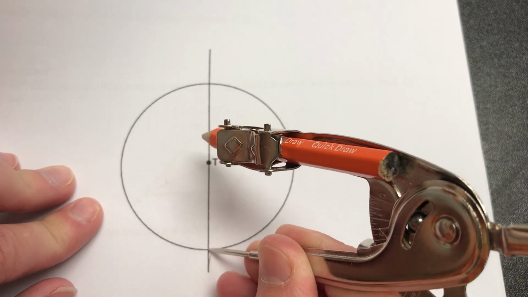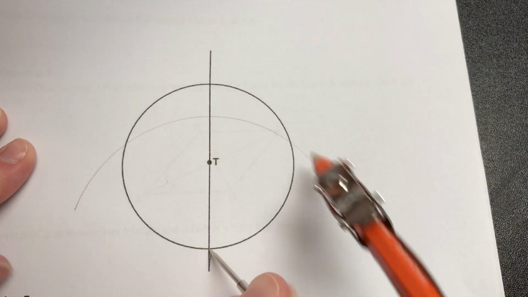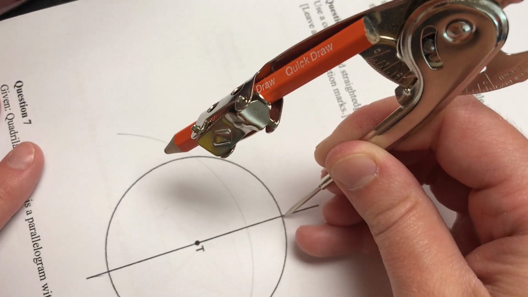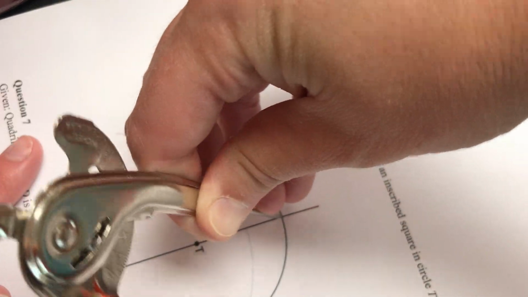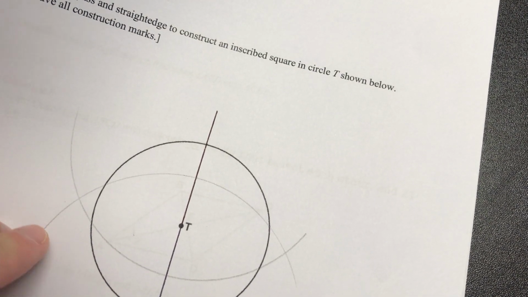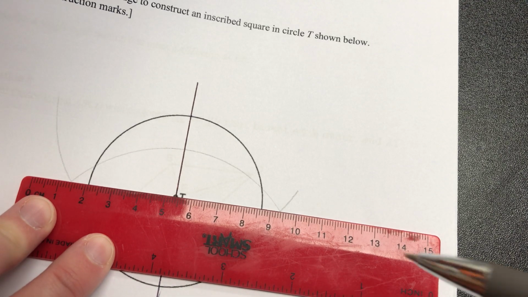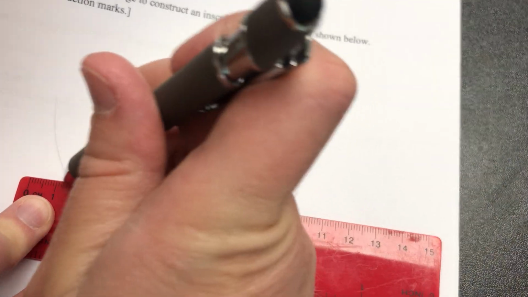So a square, you just make a diameter. You go more than halfway. You bisect that diameter. And after you bisect the diameter, there is a slight chance that you can make a mistake, so please make sure you don't. People will just accidentally connect the wrong points.